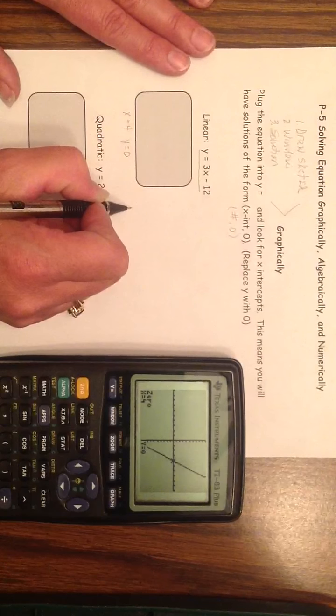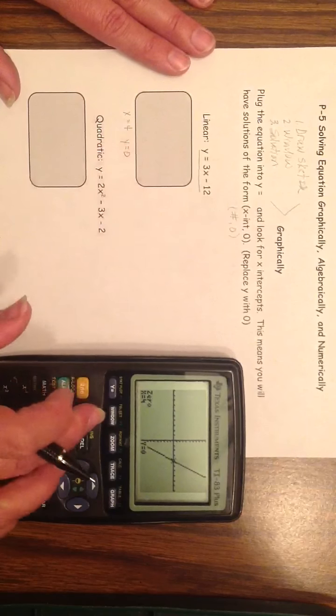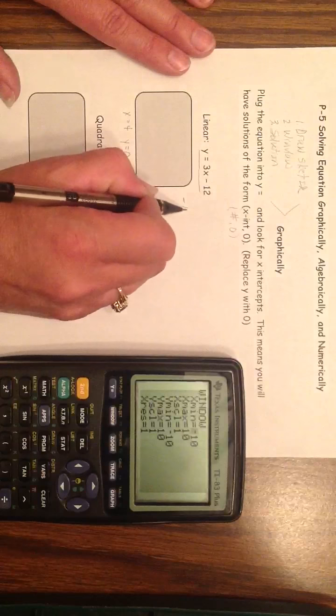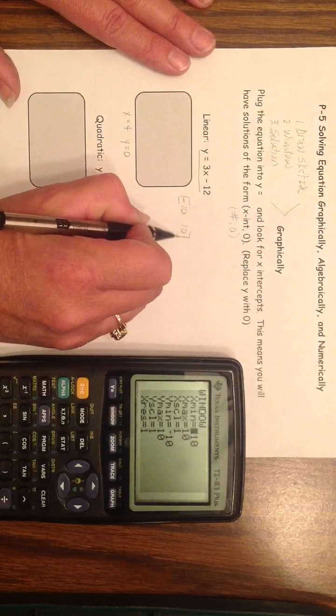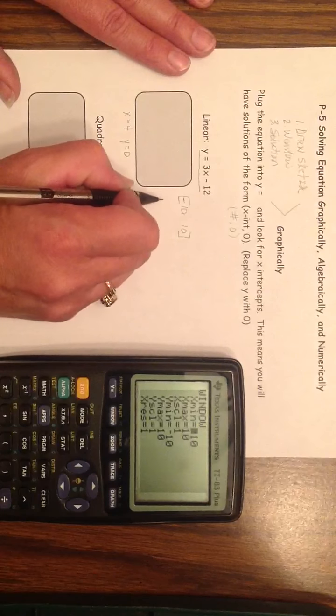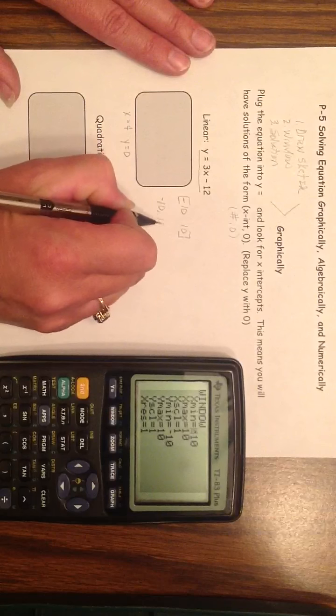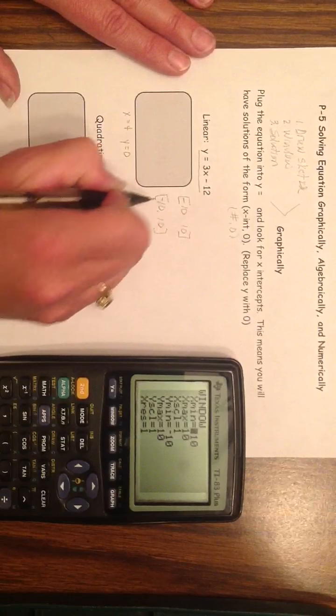To the right of this, I'm going to write what my window is. And if you don't remember, you can come back here. The window is -10 to 10. This is my inclusive x-axis. And then -10 to 10, my y-axis.